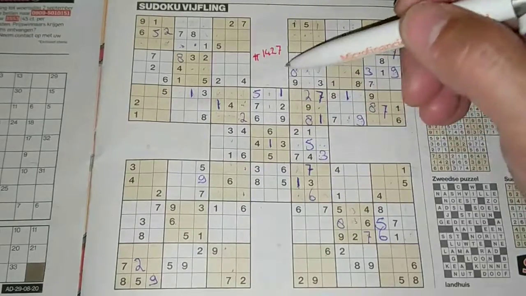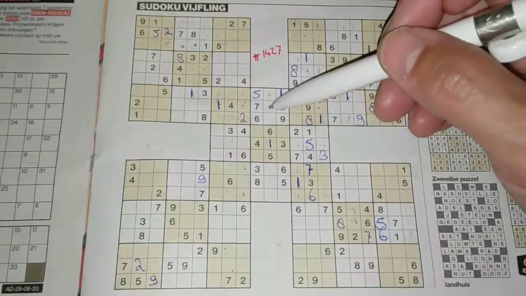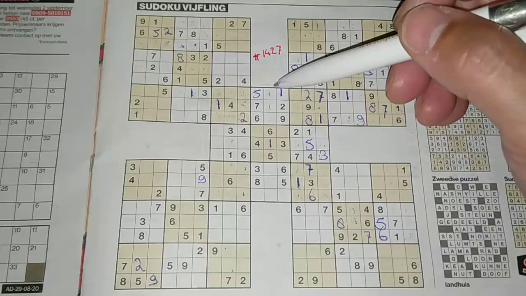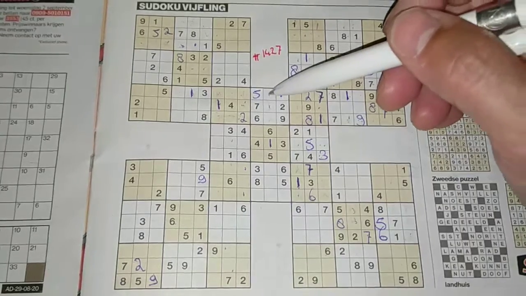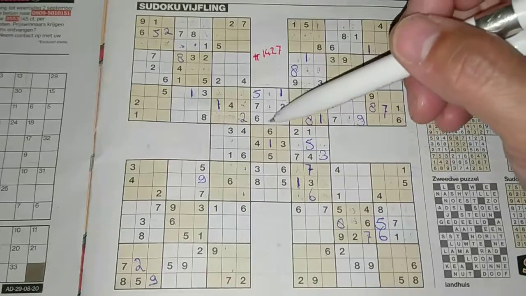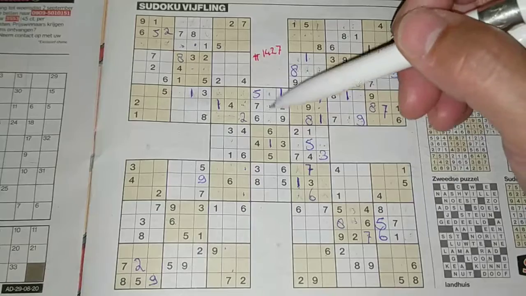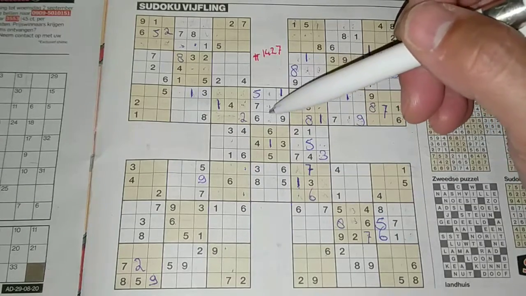In these three numbers, the 4 is missing, the 3 is missing, and the 8 is missing. 3, 4, and the 8. I cannot fill this yet. 3, 4, and the 8.